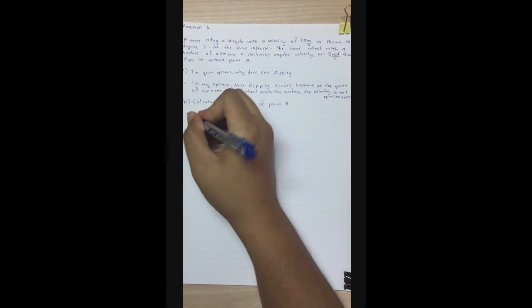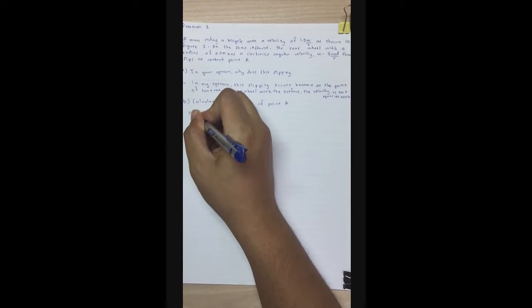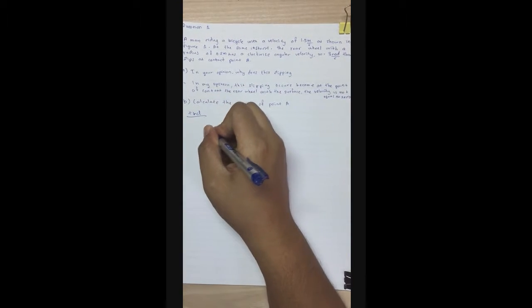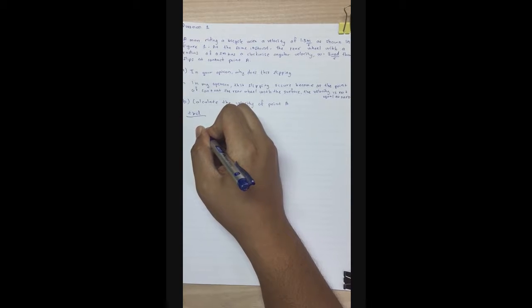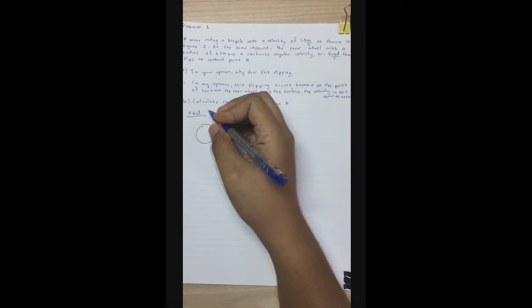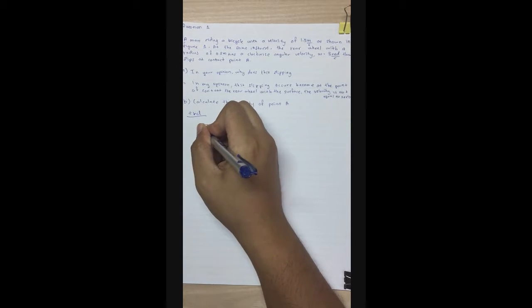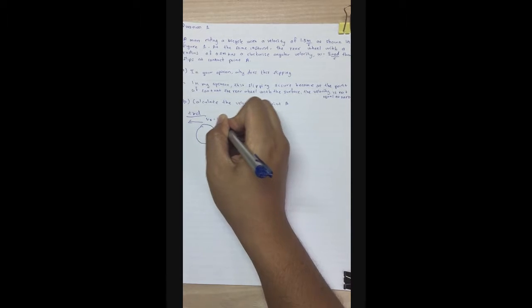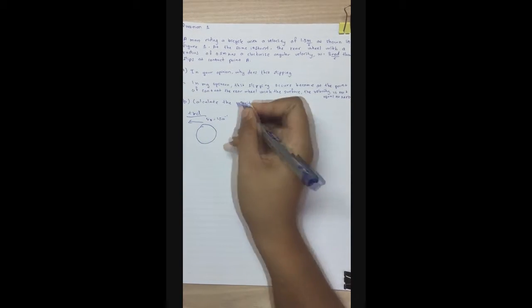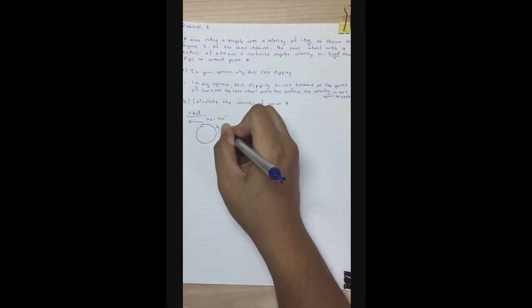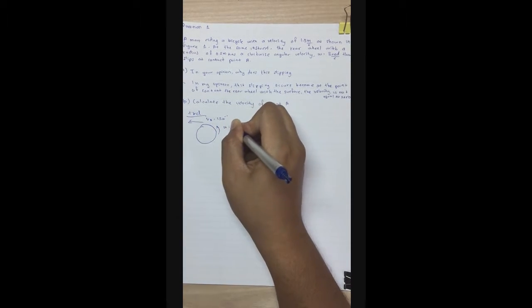At point A, this is the free body diagram. The rear wheel is shown here with the velocity VB of 1.5 meters per second and an anticlockwise omega of 3 radians per second.